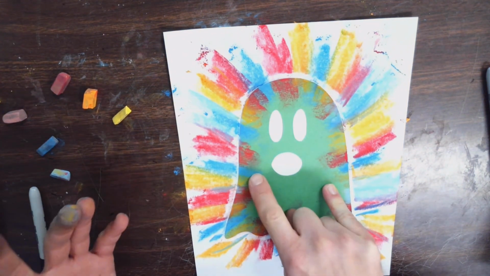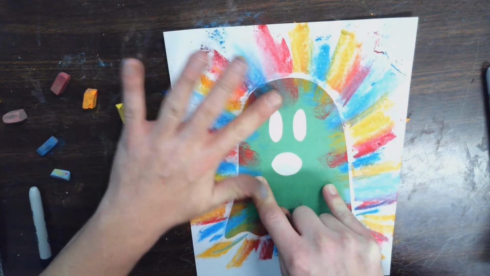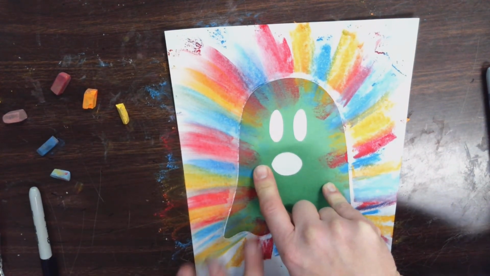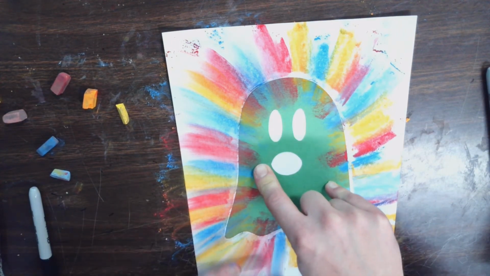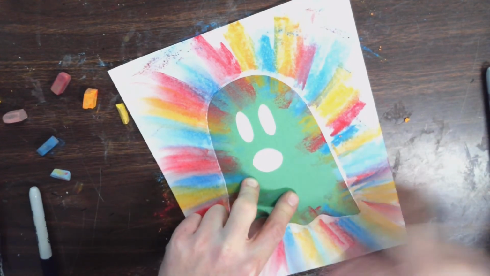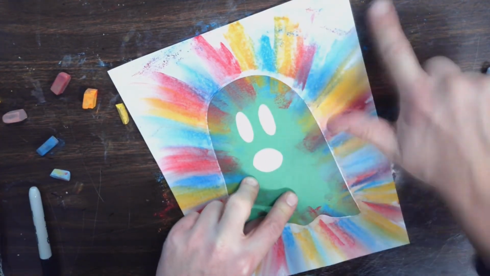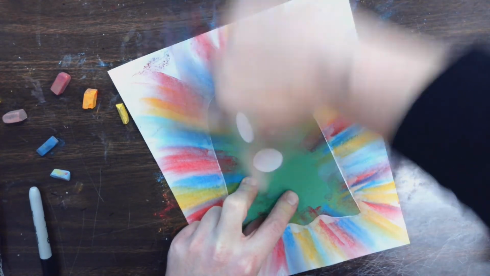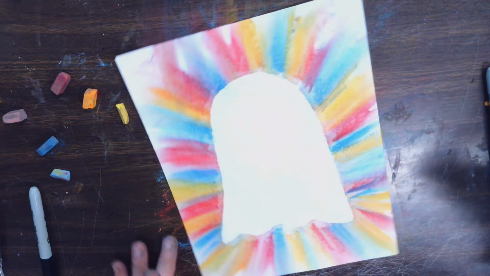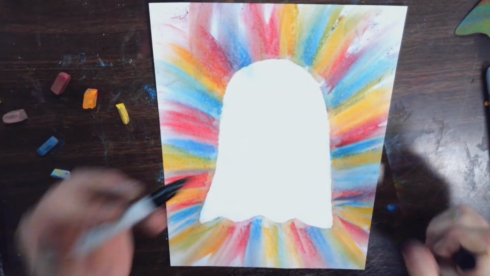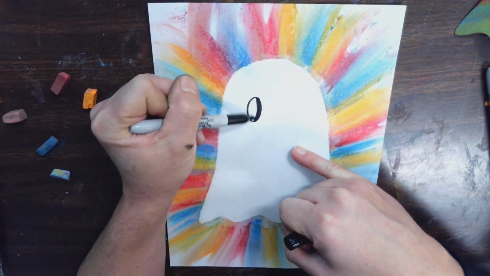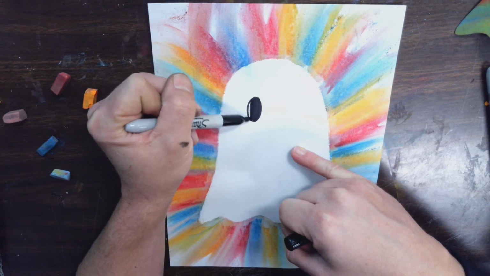Now I could leave it just like this, or I could take my finger now and go over them too, to encourage them to mix a little bit more. And then I can spread it down towards more of the bottom of my paper. If you notice that you don't have a lot of color in one spot, you could always go back and add more to it. But once I made it around my whole ghost, then I can take off my paper, and I'm left with the outline of my ghost, in which I can then go back and draw and color in my eyes and mouth.